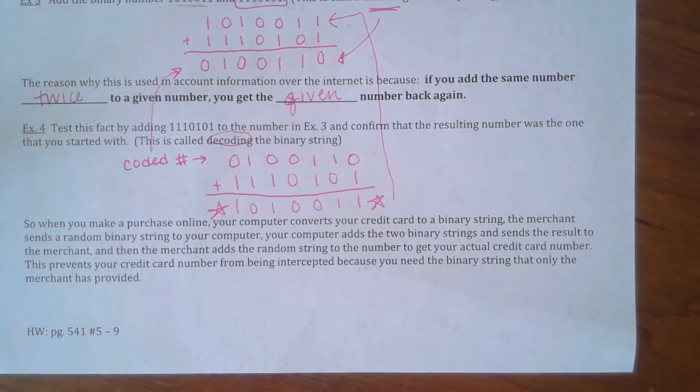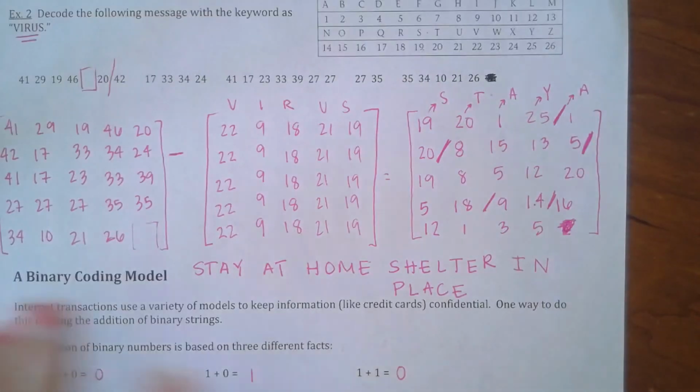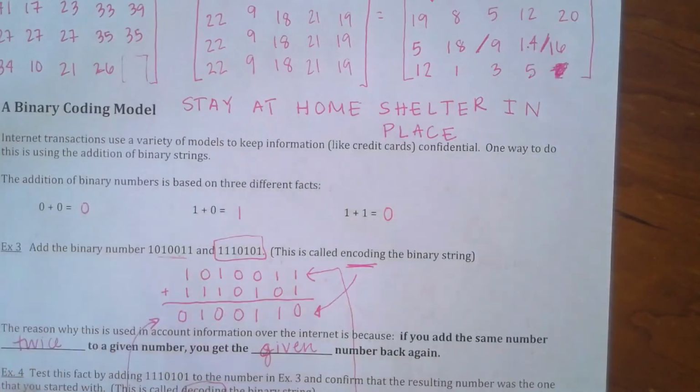So it's kind of cool to know that, even though we're dealing with maybe some silly ideas here, like these matrix models and how they were maybe important way back when we were trying to have information protected from different countries during war, it's actually important now.